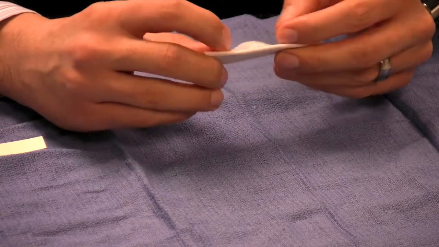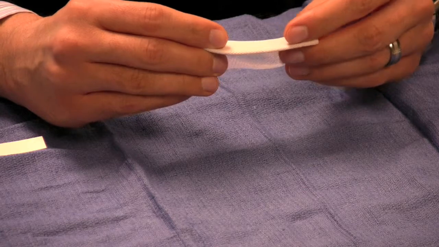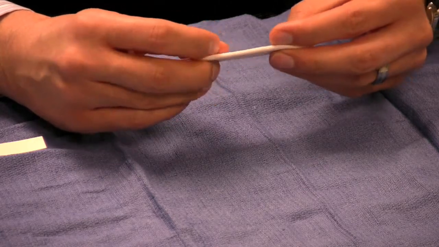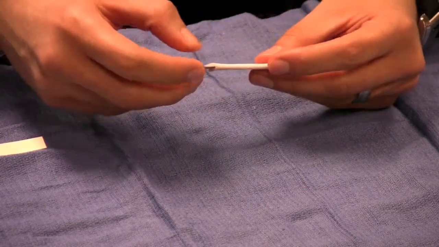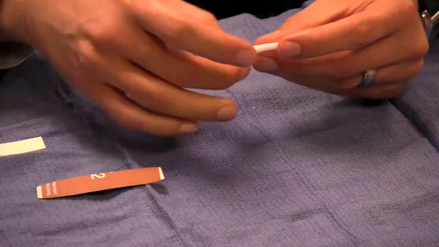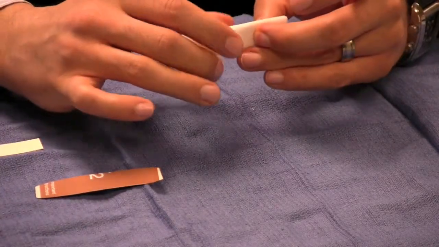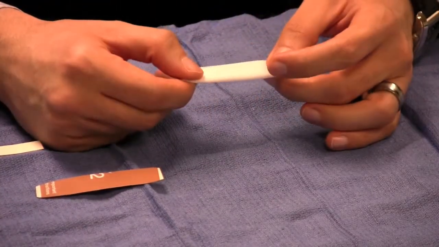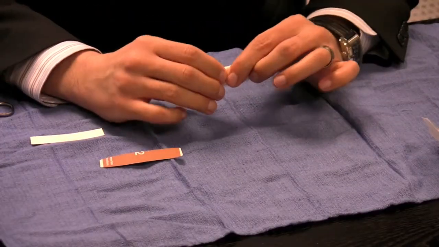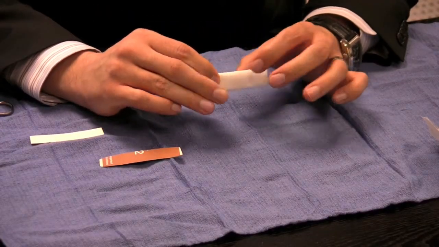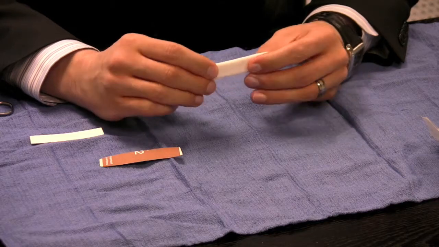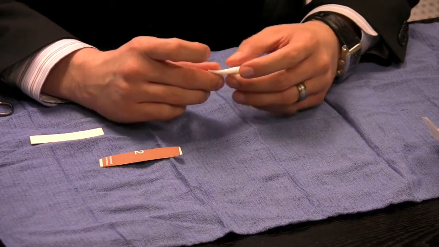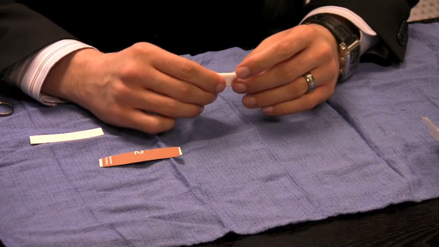Whether it's a small oval, a larger oval, whatever I need, I can do that on the OR table. But over here, I'm essentially just creating a template, and this is giving me width. Now, this is what I would consider a small chin implant, but you can roll it into however many layers you need, 10, 15, 20, 25, 30 or more layers. The thicker it is, obviously, the larger the chin implant is.